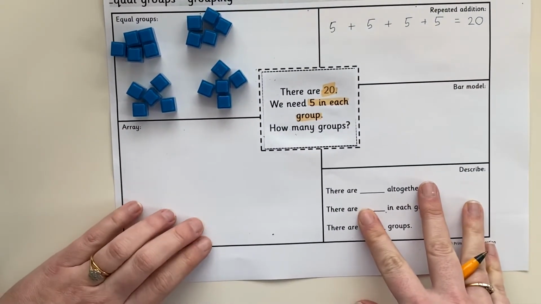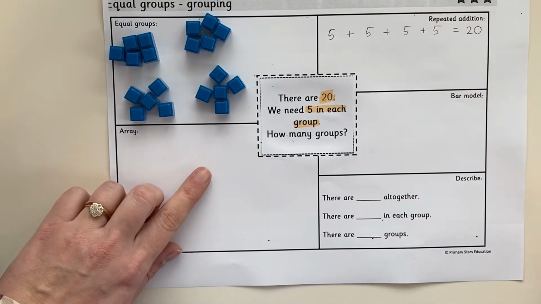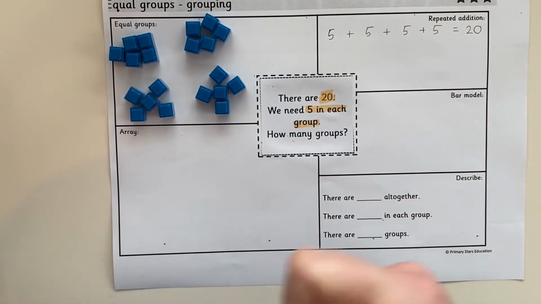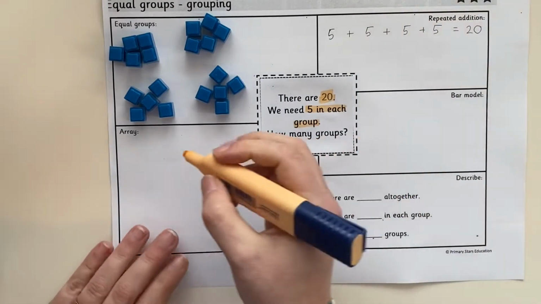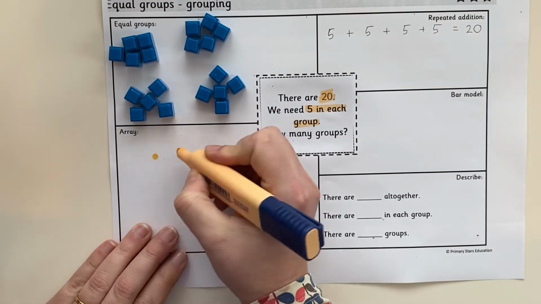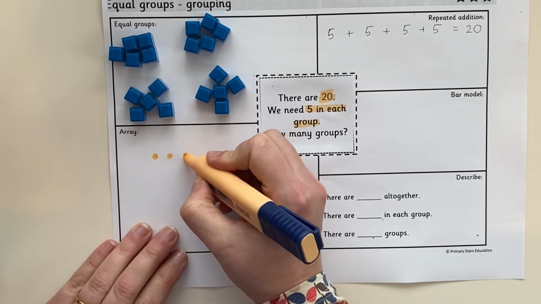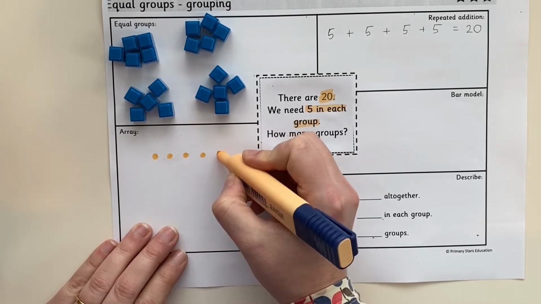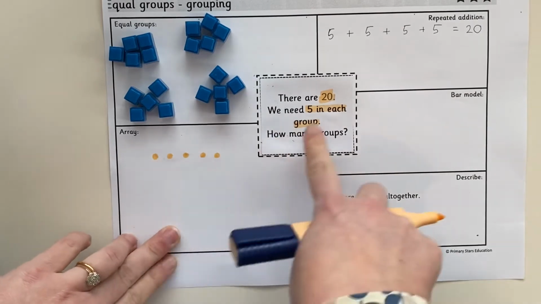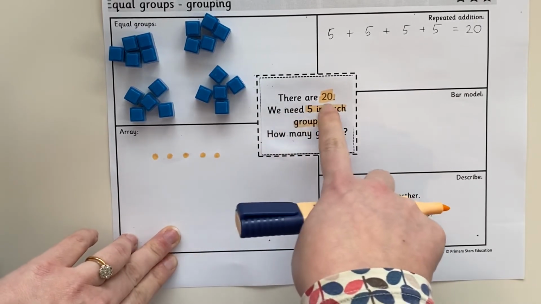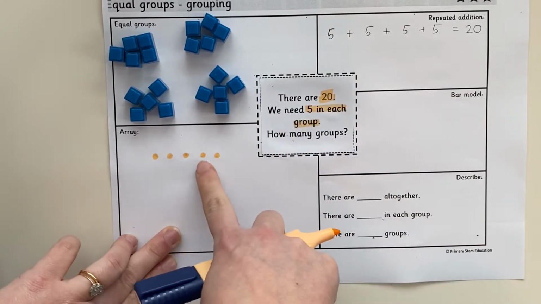Now, arrays. This is something that you have looked at before, but in case you're not sure, I'm going to use my highlighter pen because it makes it a bit more fun. Now, an array, okay, we're going to have groups of 5. Okay, 5 in each group. 1, 2, 3, 4, 5.